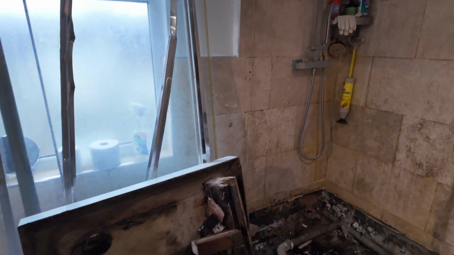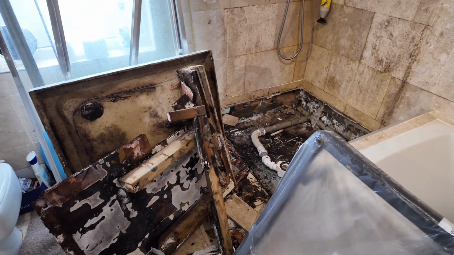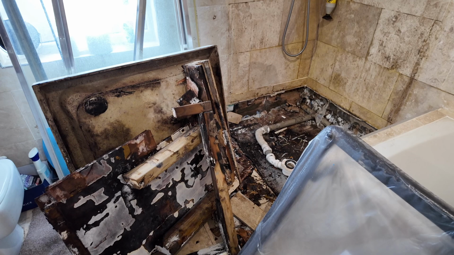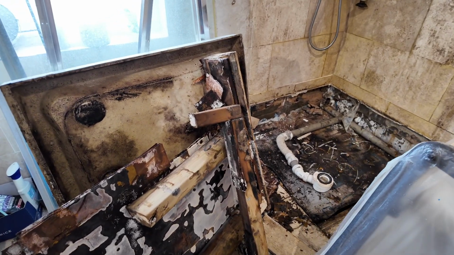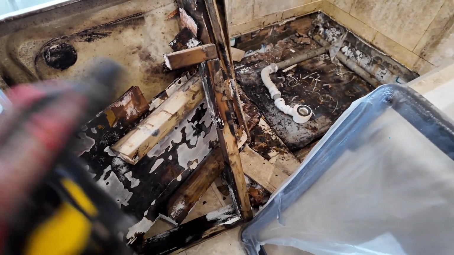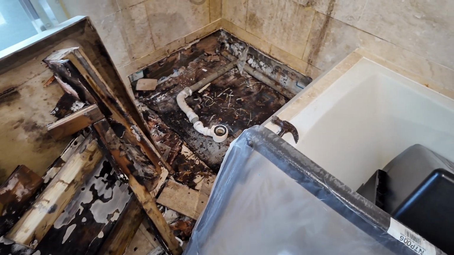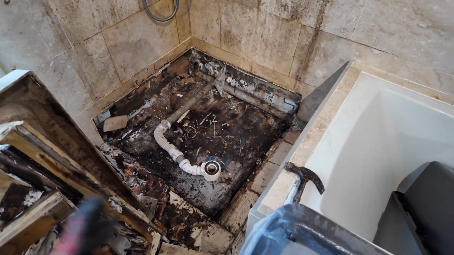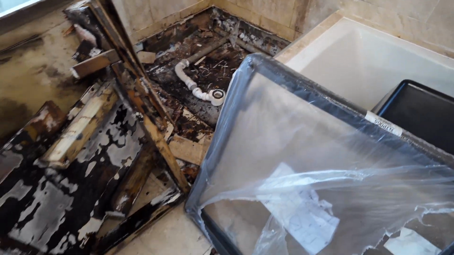All right guys, so you can see I've taken this out, and to be honest, I'm going to get rid of all of it because you've got mold growing on it. So we're going to get rid of all of this, clean up this whole area, get rid of everything that's basically wet and damp in there.